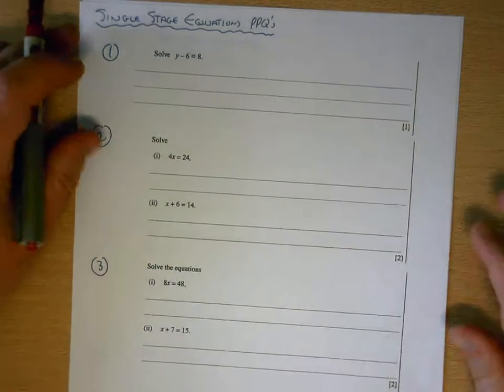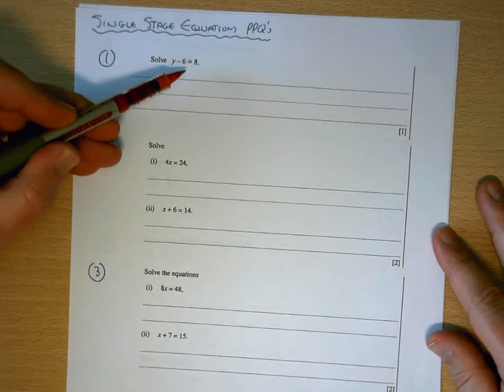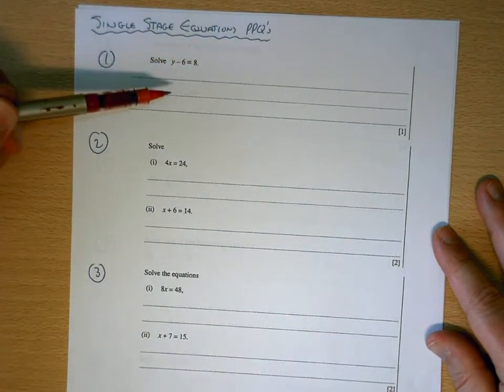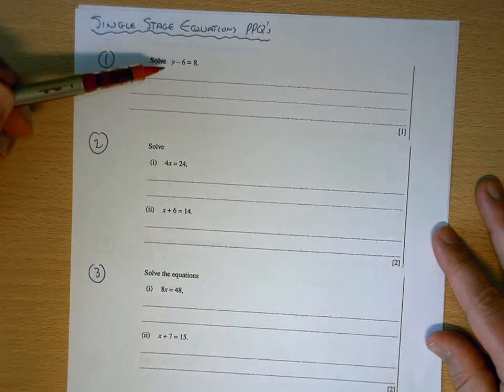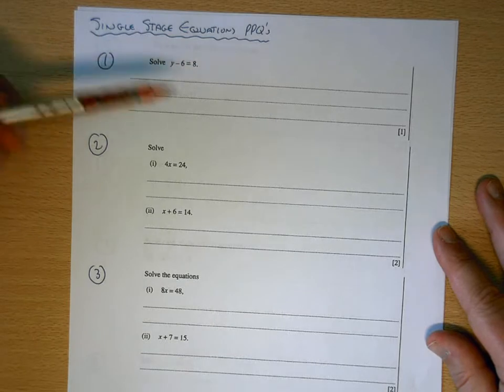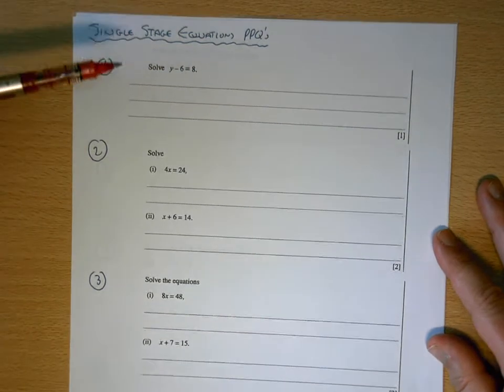Okay, now we're looking at equations. With equations, you have an equal sign in the question, and the aim of the question is to find out the value of whatever the unknown letter is. So we want to end up with 1y equals and a numerical answer.